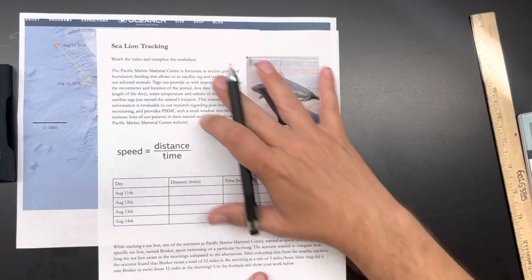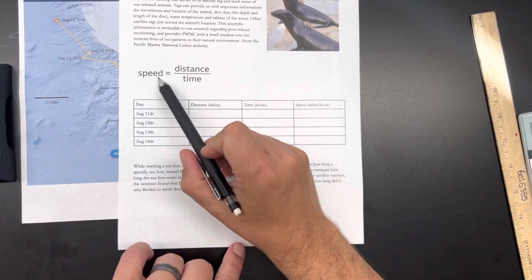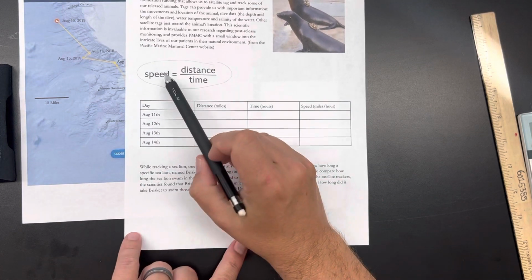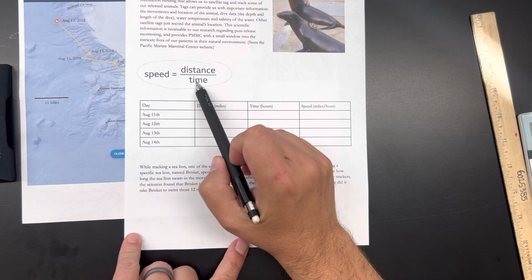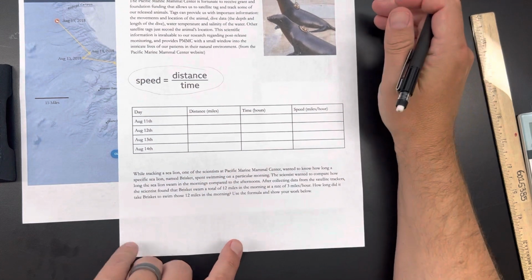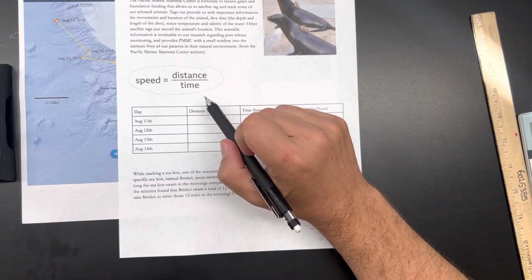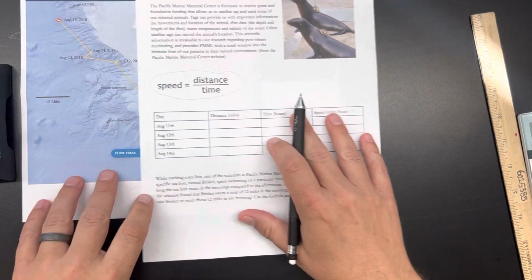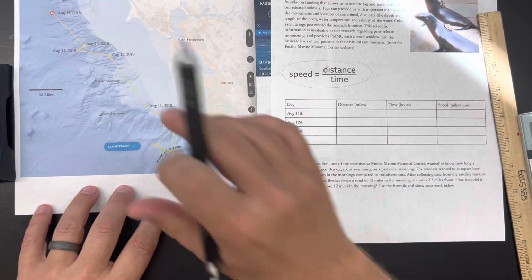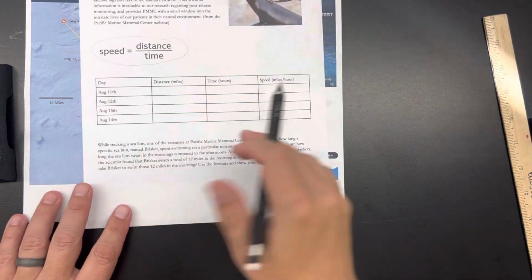Anyways, what I wanted to look at was using a formula, this one here, a speed formula, which is distance over time. We use that in our cars, right? Miles per hour. And figuring out the speed, or the average speed, of one sea lion in particular, from some actual data.